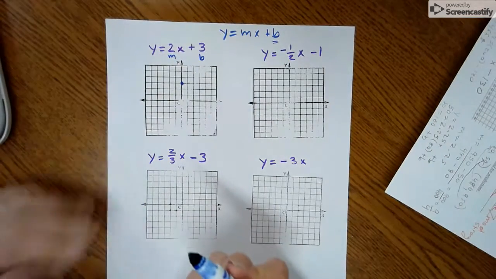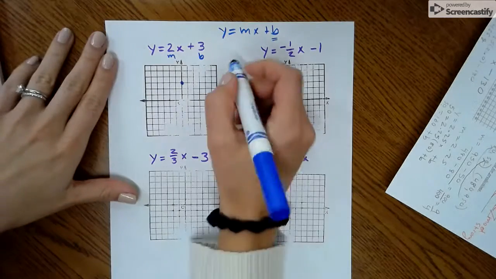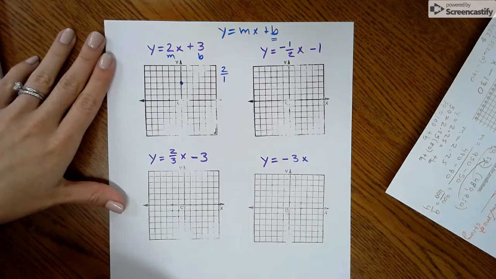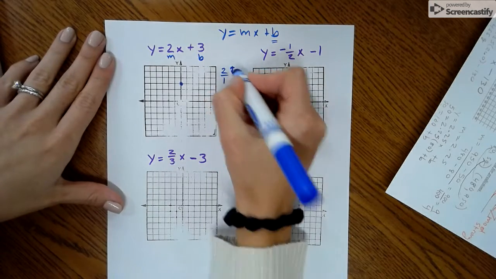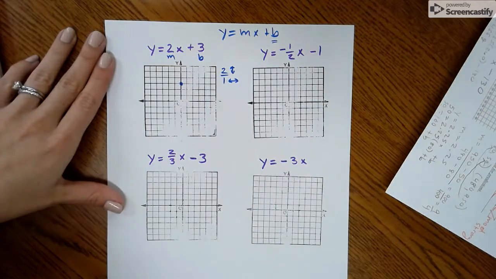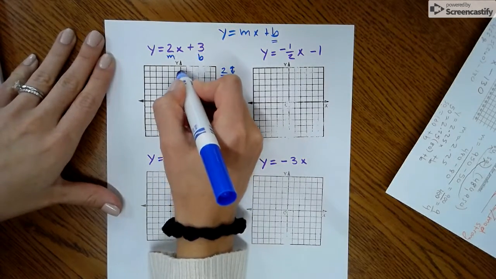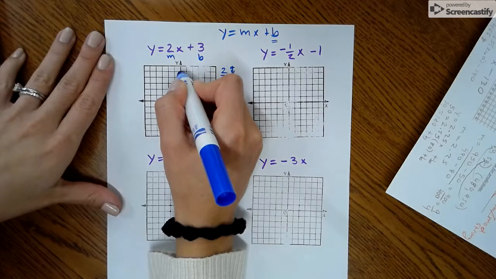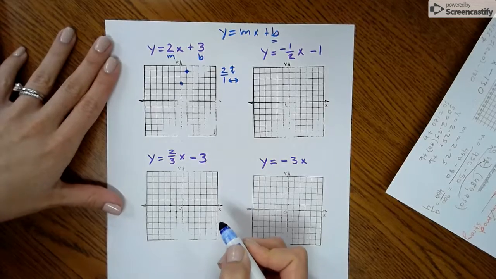Now, typically we talk about slope as rise over run, and I know that this isn't written as a fraction, but I can write it as a fraction if I write it as 2 over 1. So this is my up and down movement, my vertical movement, and this is my side to side movement. From here, if I go up 2, that's positive. So to keep it a positive slope, I have to go right 1. So up and right are both positive movements.